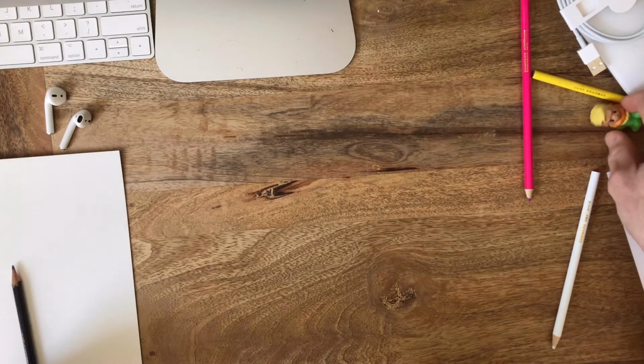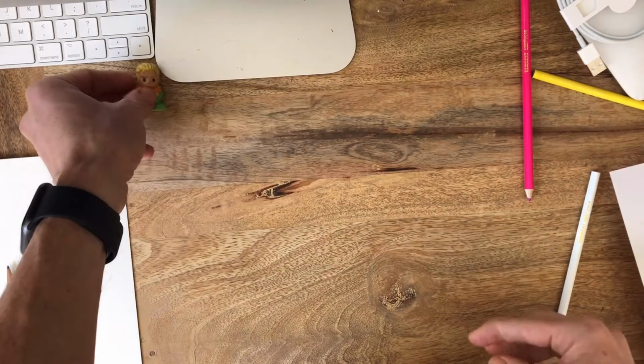Got a pencil here. I also got Aquaman. He's an eraser. He can hang out with us for a second.